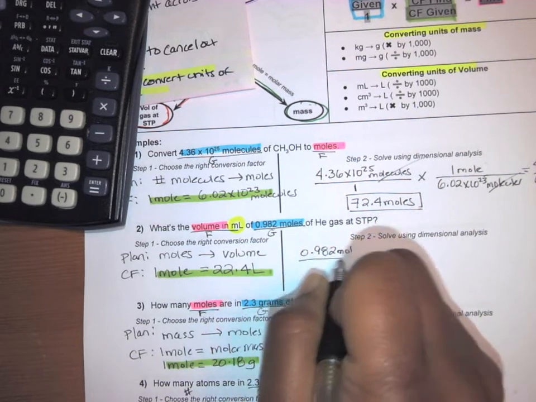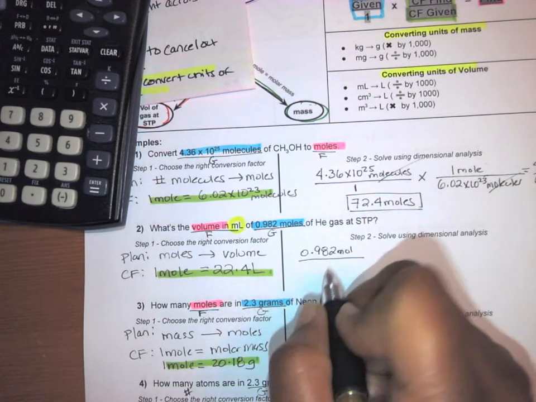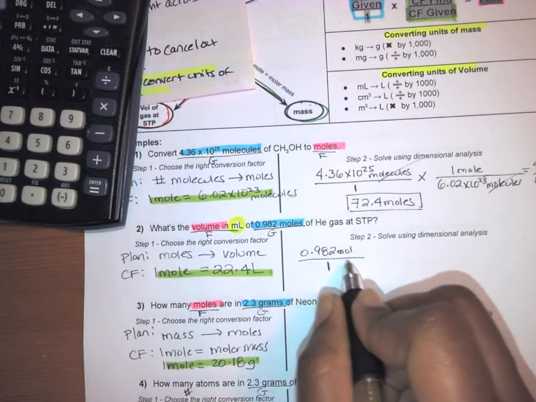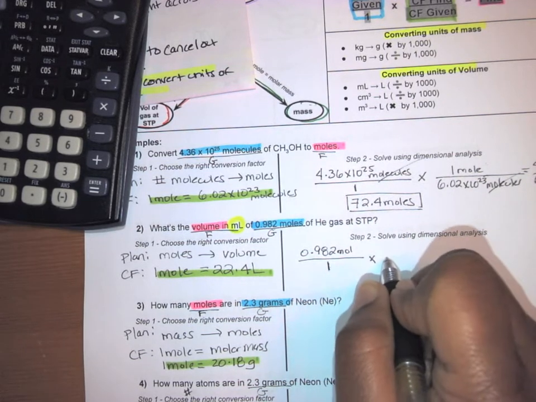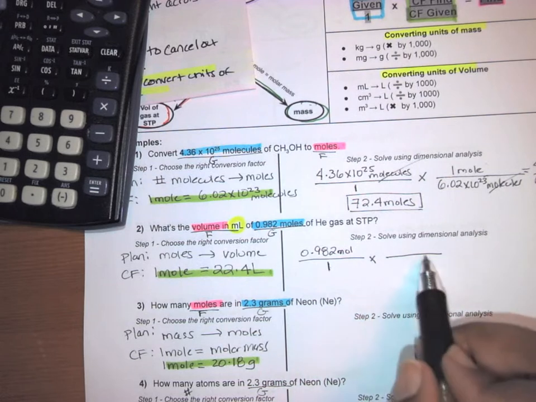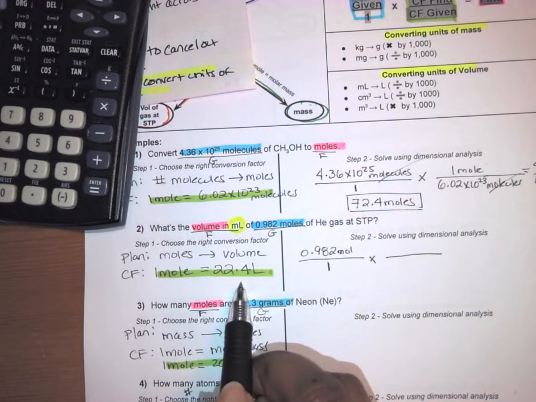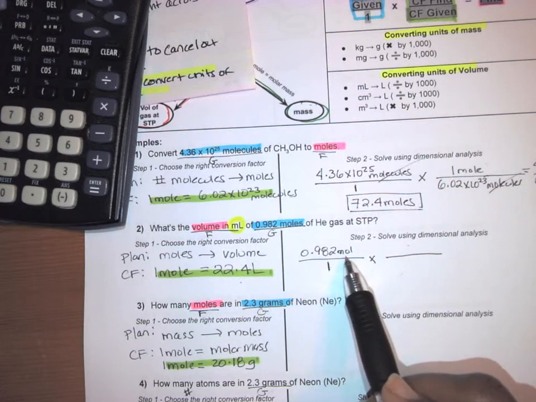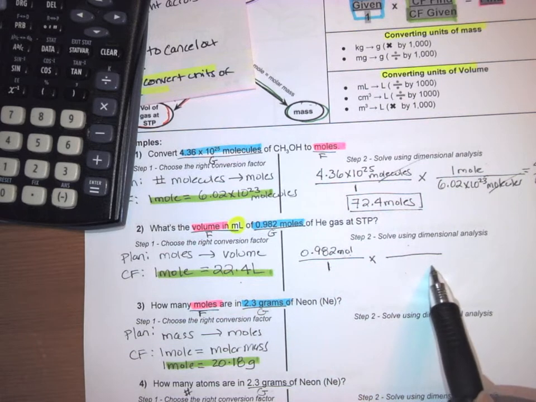And MOL is the abbreviation for mole as a unit. Over 1. Right? That 1 is just to make it a fraction. There should be no unit here. Times. This second fraction is going to come from my conversion factor. I've got to figure out what goes on top and the bottom. I'm starting with moles. I want my moles to cancel out. So that means I need moles to be on the bottom of this second fraction.